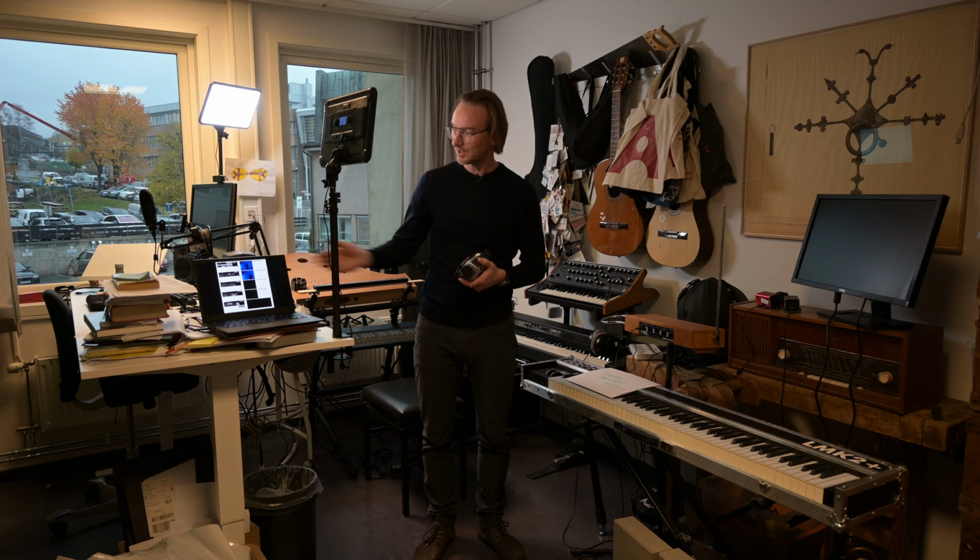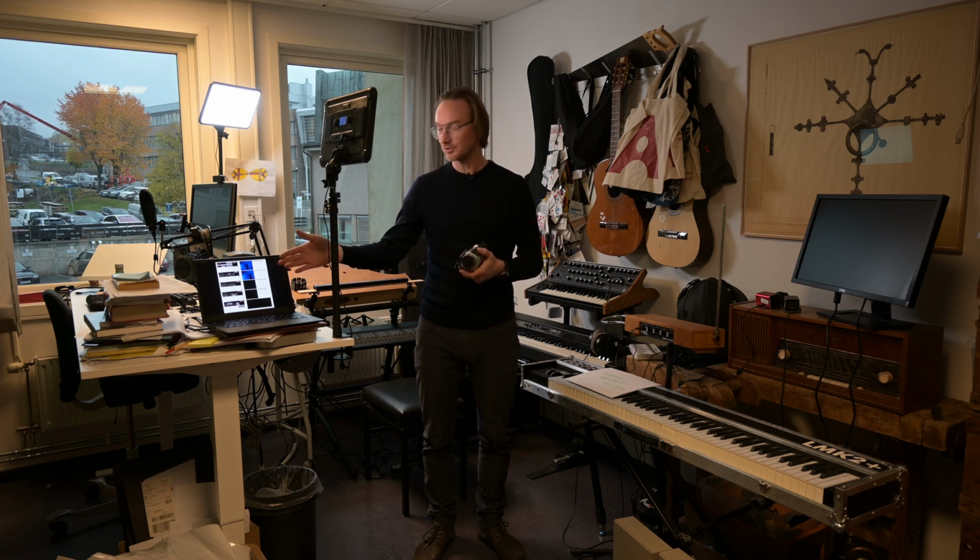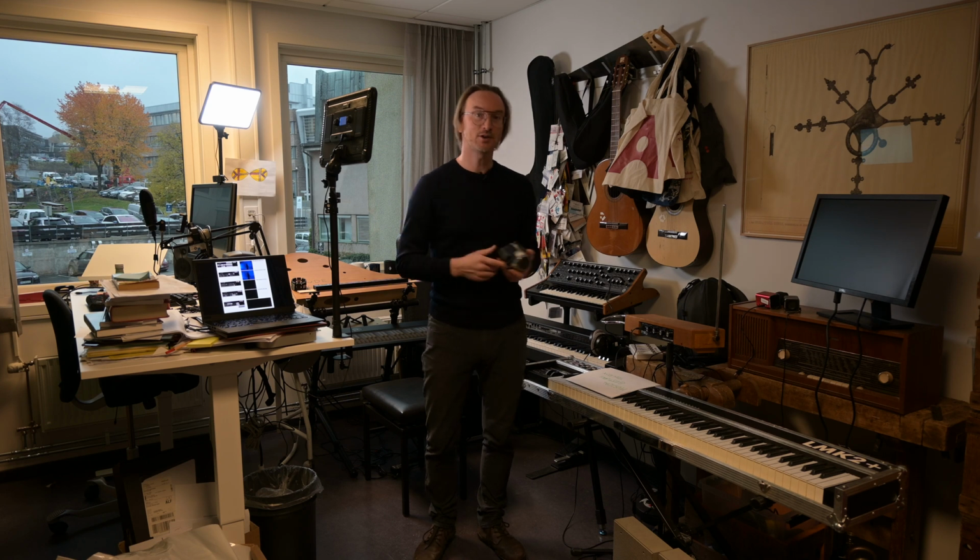So this eventually turned out into a toolbox for Max with various types of tools and modules for making interactive dance performances. Eventually, this grew also into more of an analytical package.